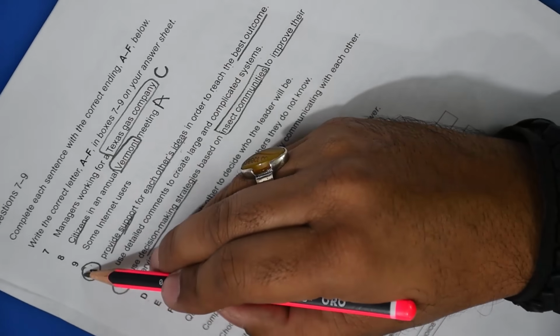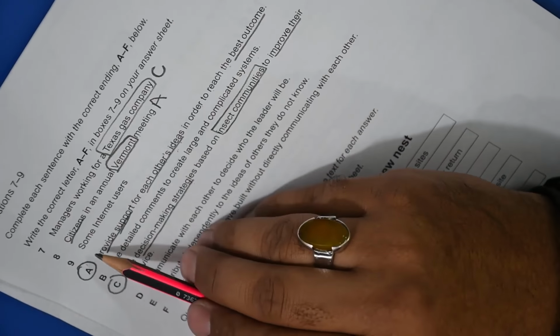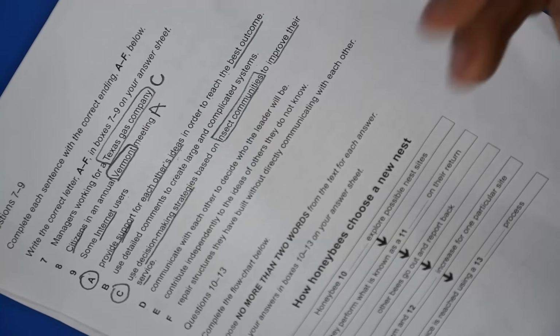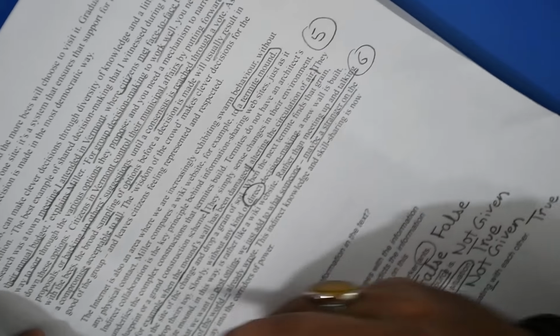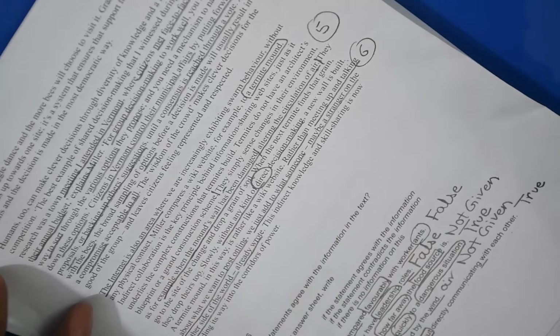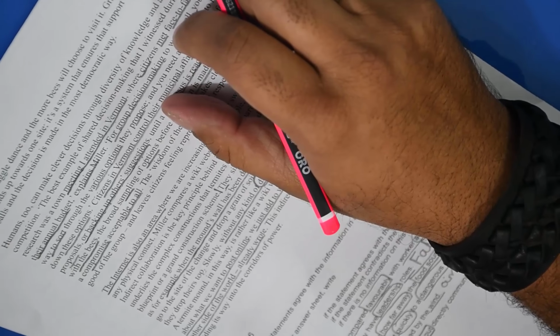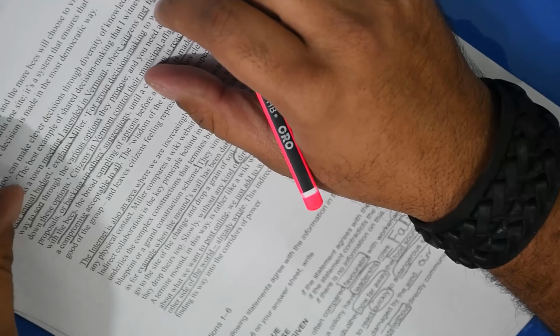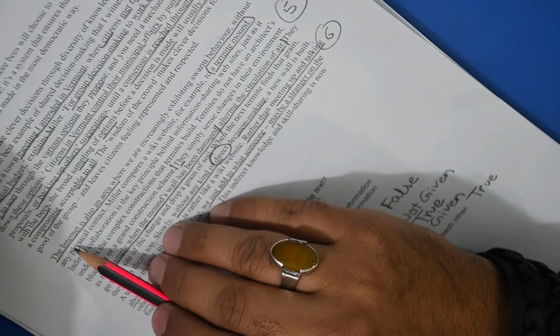Right? Now see A and C. Next is some internet users. Now over here the clue word is internet. Right? So we've already read 8 is here, definitely 9 is going to be here somewhere, and it's written the internet is also an era. Now we need to find out about some internet users and what do they do. That's what we have to actually find.